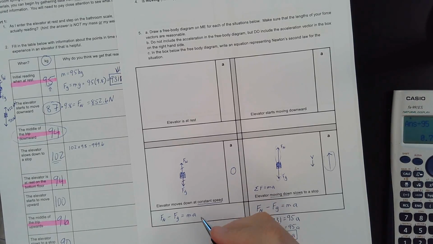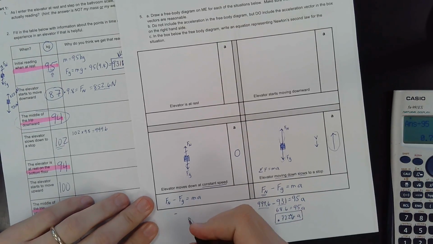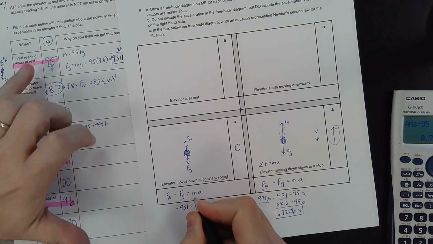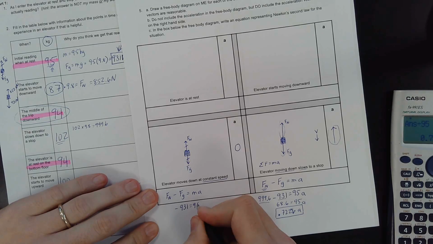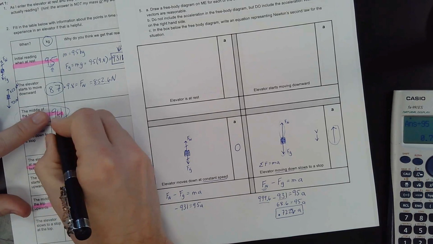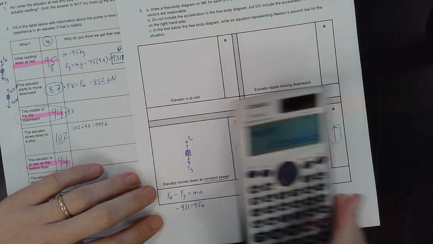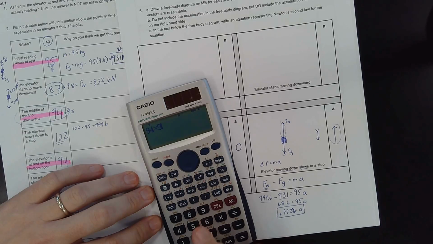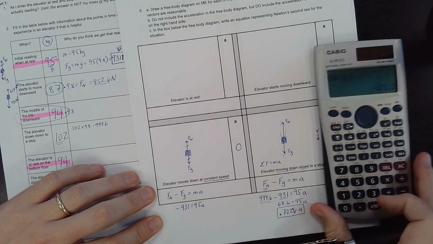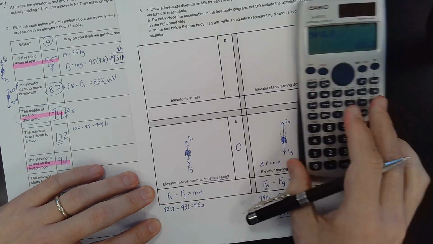All right, well, let's go ahead and see what it would look like if we did 94. We know the force of gravity is 931, so I'll put 931 there. We know our mass was 95, okay? And the normal force, remember, is going to be the 94 times 9.8. So 94 times 9.8, which we get 921.2. And now we should be able to solve.